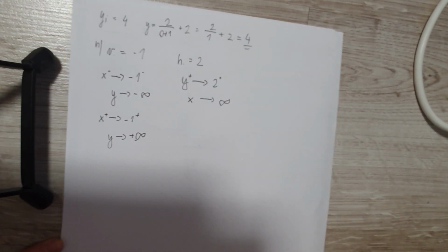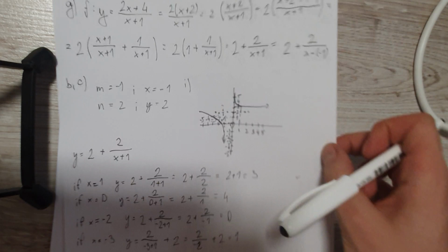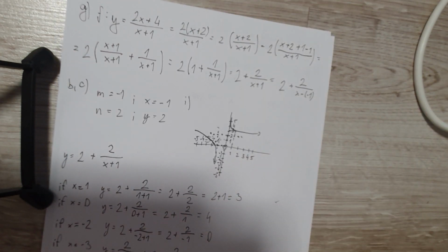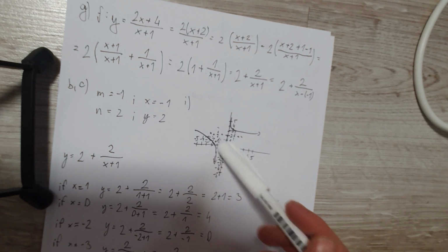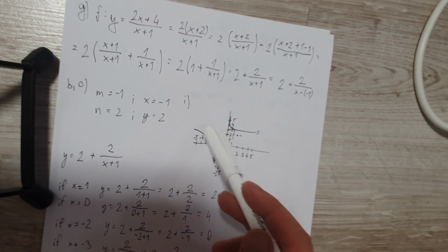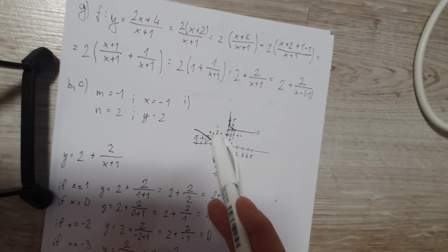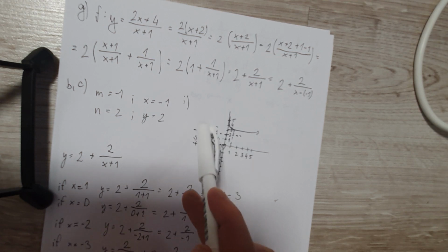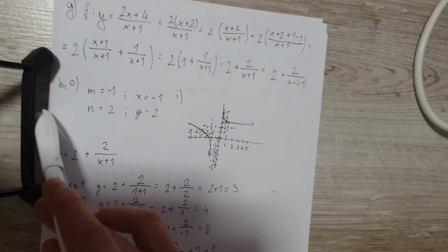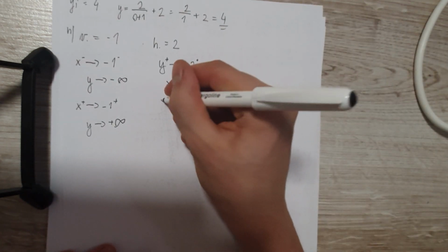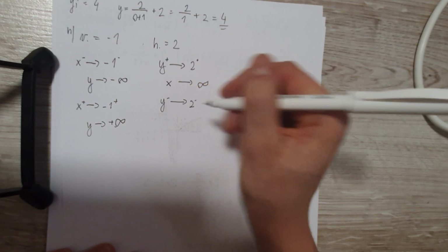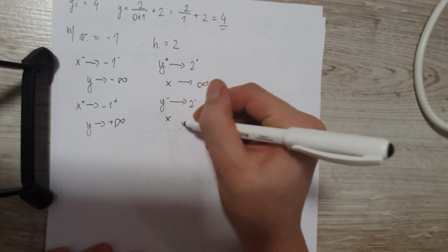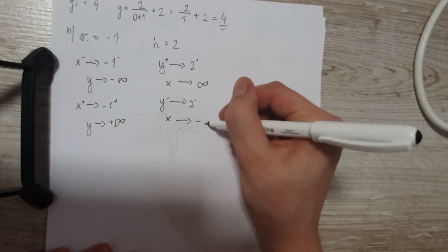And it will be the same, but with negative signs, because we can see that as y is approaching 2 right here, x is approaching negative infinity. So I will write it like: as y from the bottom is approaching 2, x is approaching negative infinity.